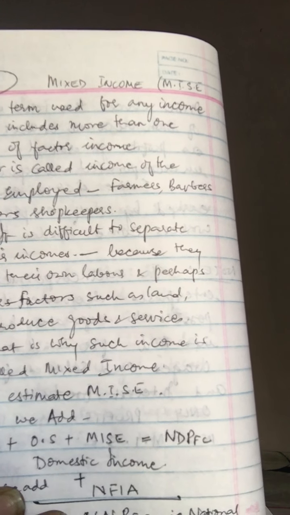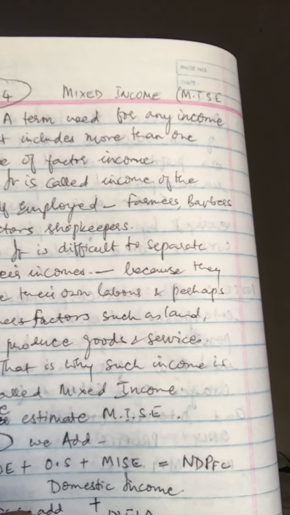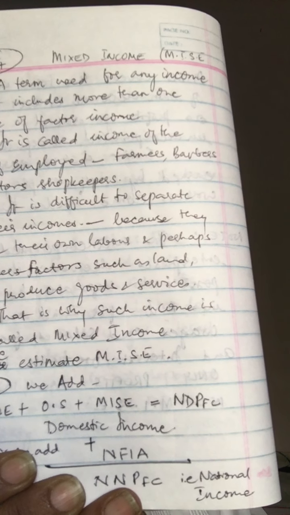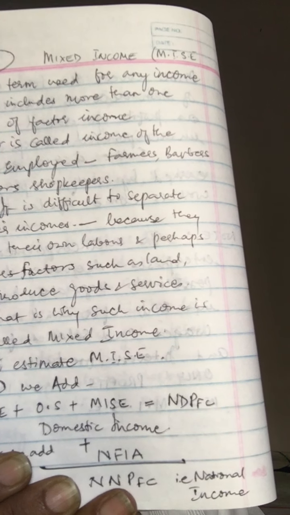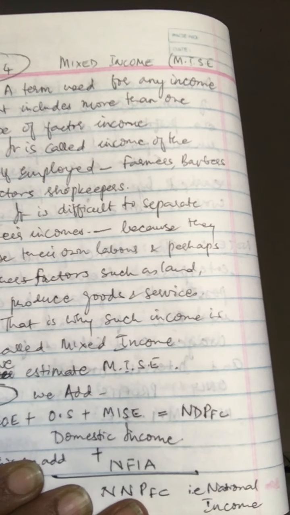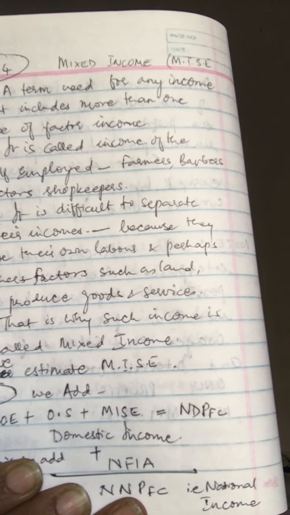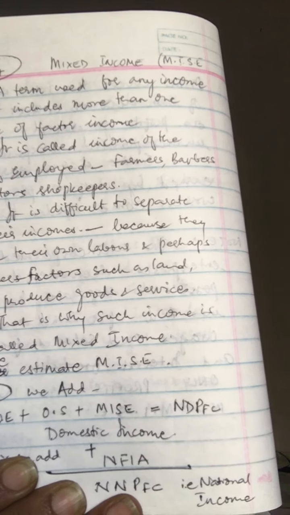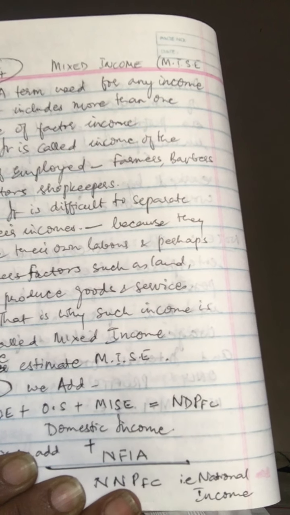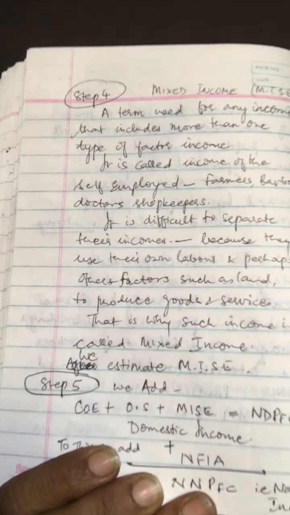So let's take an illustration. Take the case of a self-employed doctor. Suppose the doctor runs a clinic in his own building. He has invested funds on machines and equipment in the clinic. In this situation, the doctor is performing the role of all the 4 factors of production necessary to run a clinic. When he treats the patient, he is a worker. He is also the owner of land on which the clinic is constructed. He is the owner of capital because he has supplied funds to the clinic. He is also the entrepreneur because he has taken initiative in starting the clinic.